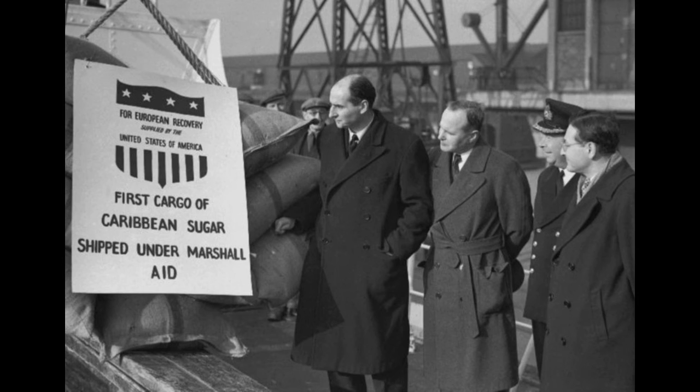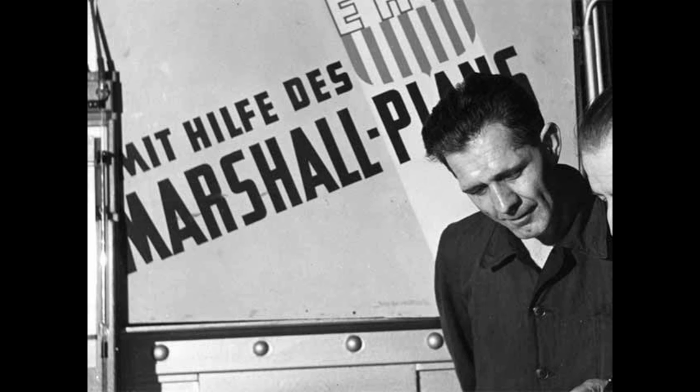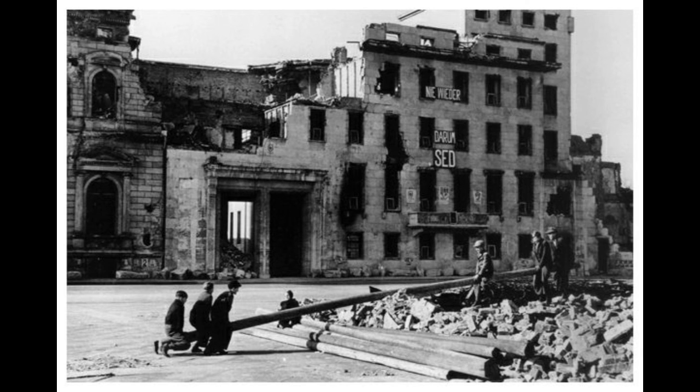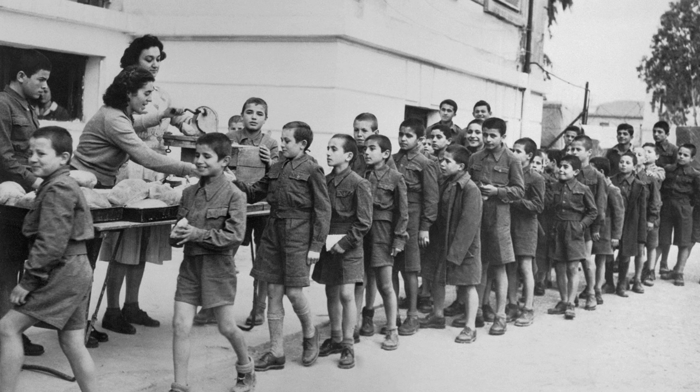The Marshall Plan was more than just financial aid, it was a blueprint for rebuilding a shattered continent, promoting peace and containing the spread of communism. Its success not only revived Europe's economies but also reshaped the political landscape, laying the foundations for the prosperous and integrated Europe we know today.